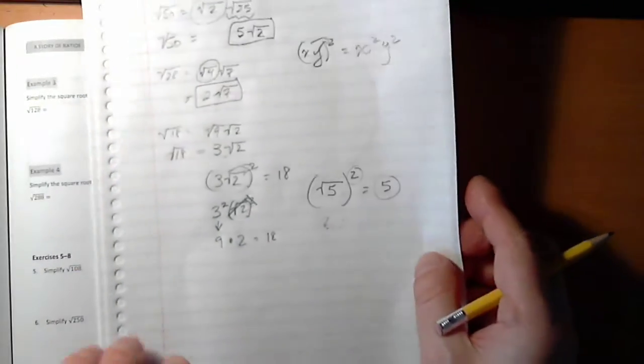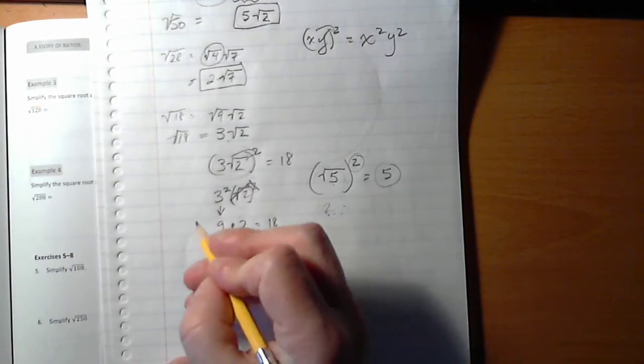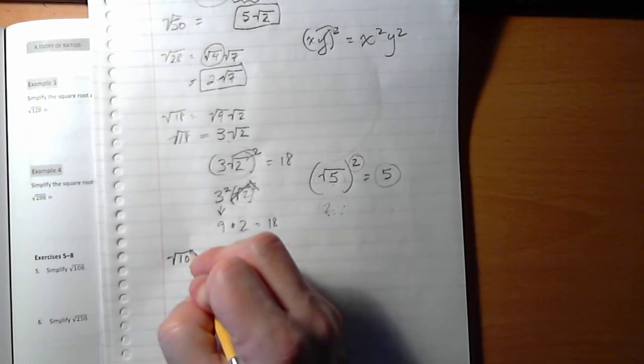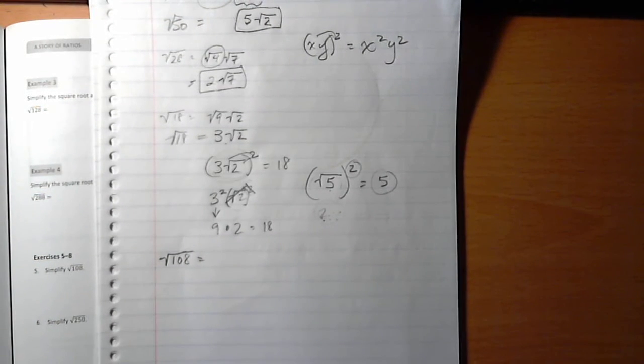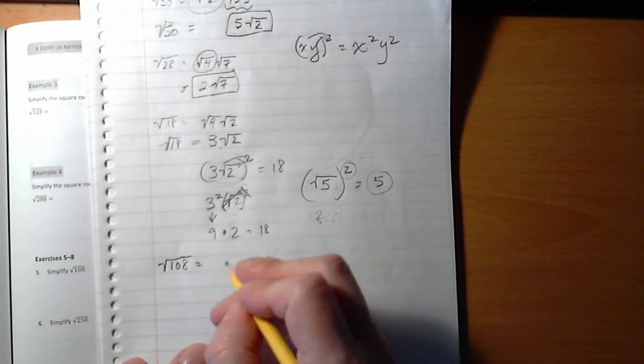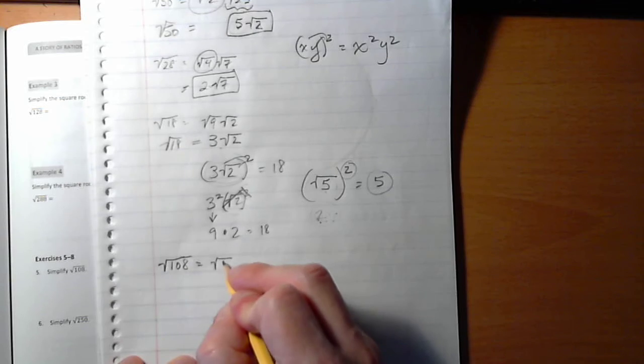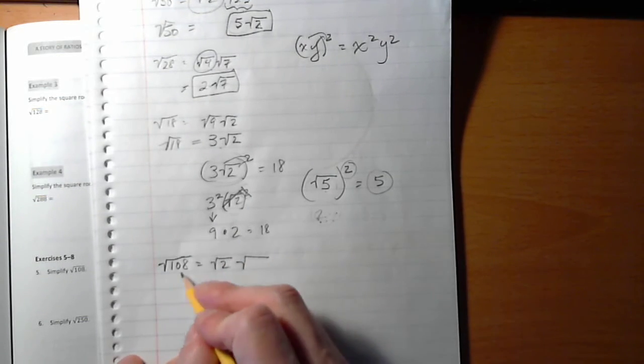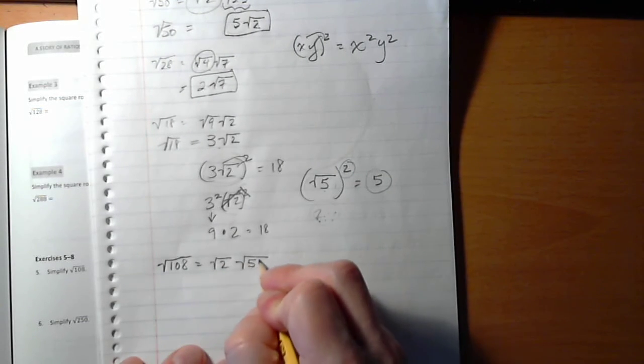Let's try one that's a little bit harder. Now, on this page, number 5 is radical 108. Now let's say I can't recognize a perfect square right away, but I know it's even, so I can break it into 2 times what? 2 into 108 is 54.